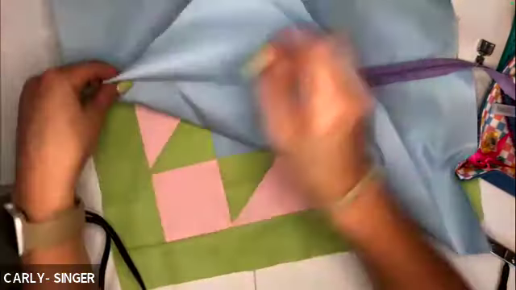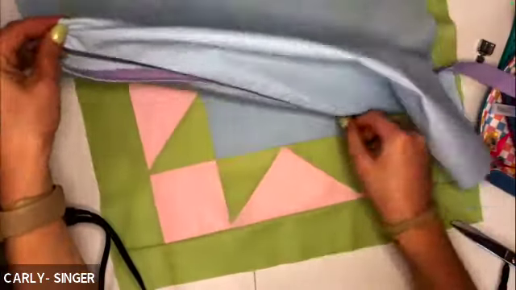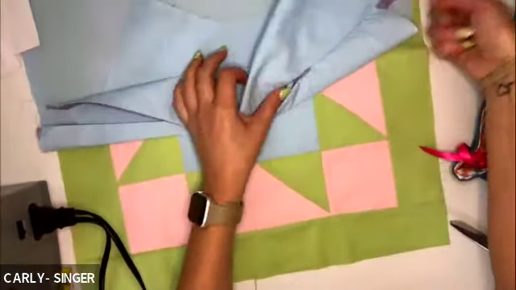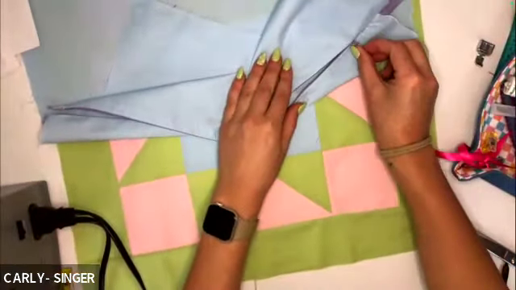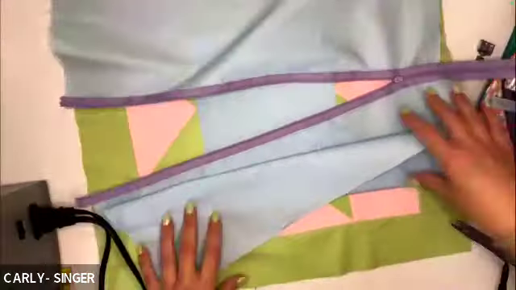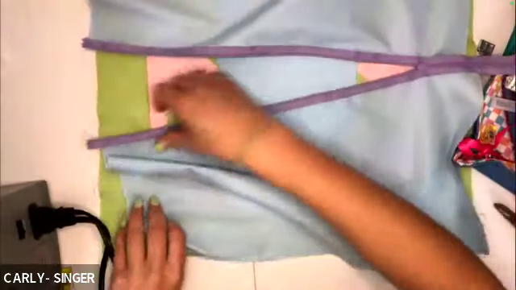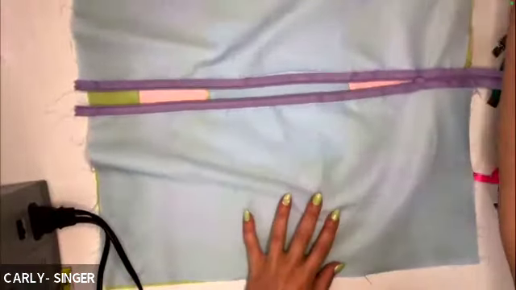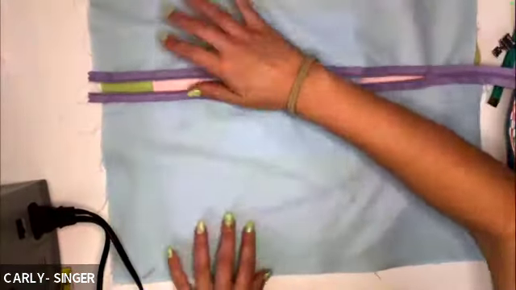So what we're going to do is open it up at least a little bit in the middle. You don't want to go all the way past there because then you're going to close yourself out. So I'm going to go right about here. Especially with an invisible zipper, it's hard to open up on the outside. So what you're going to do is match it up all along here. I'm going to get my bearings.